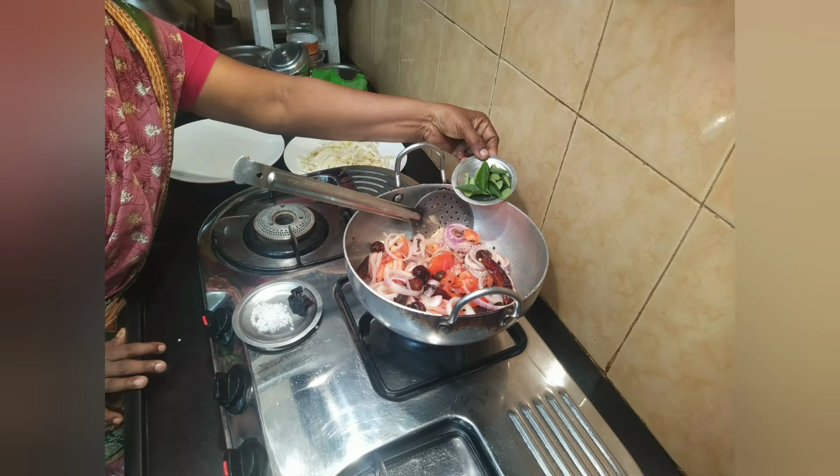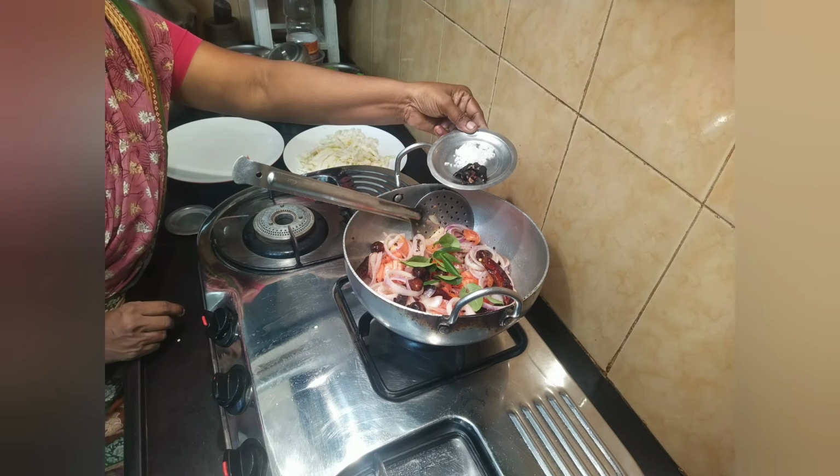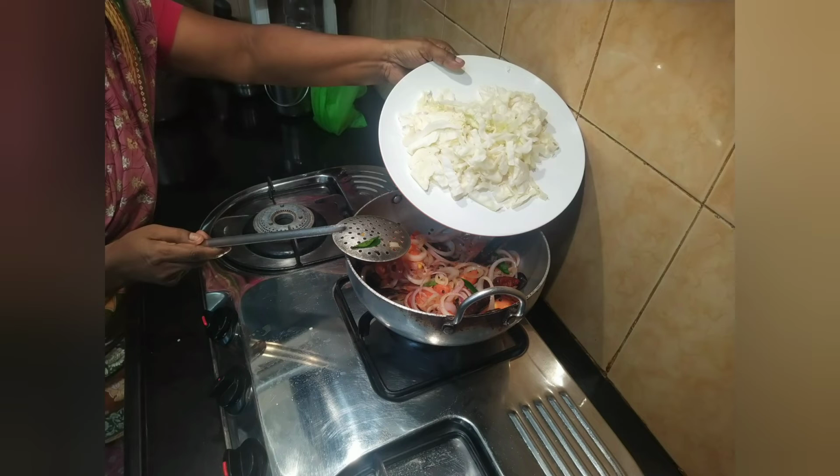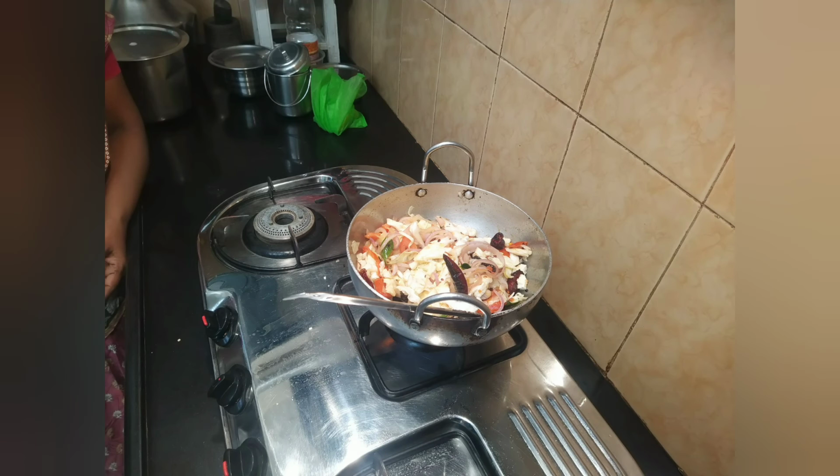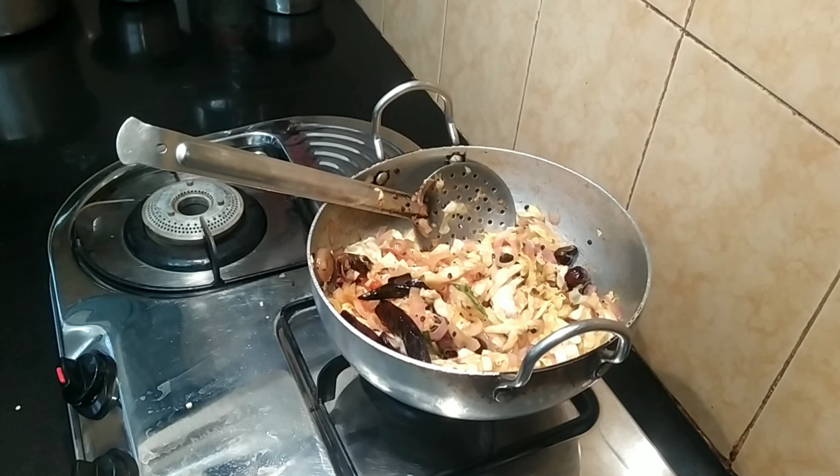Cook it nicely, add curry leaf, add salt and tamarind, then add cabbage. Mix and cook it nicely. So now cabbage, onion, tomato is cooked. Allow it to cool for some time and then grind in a mixie to a fine paste.